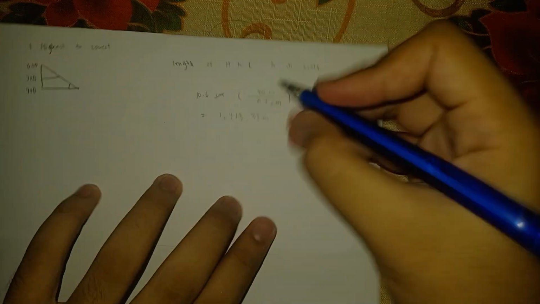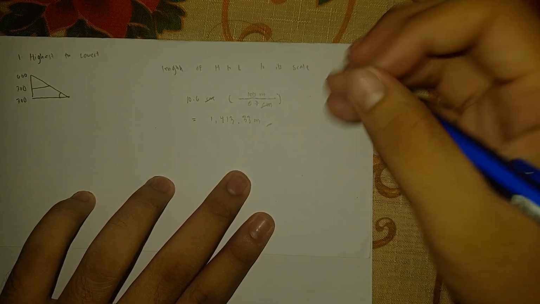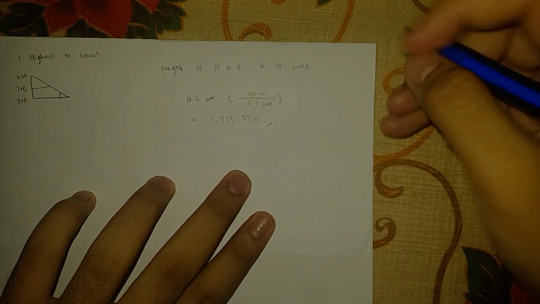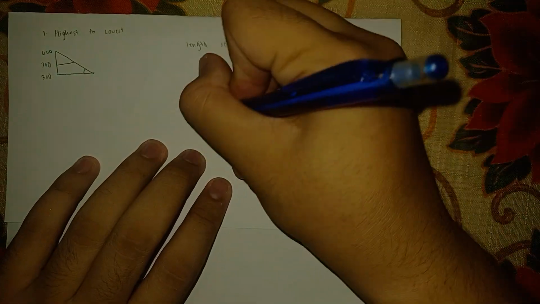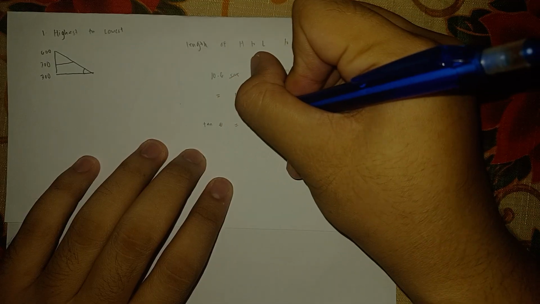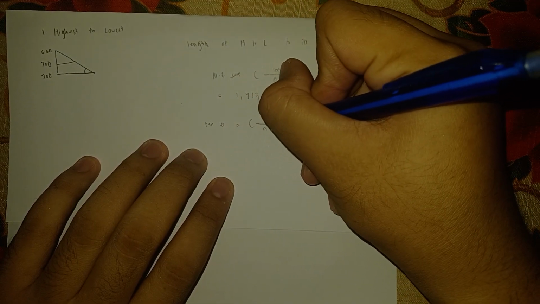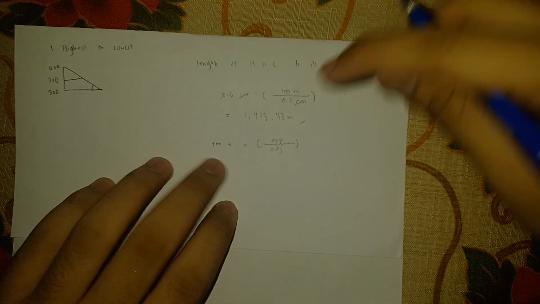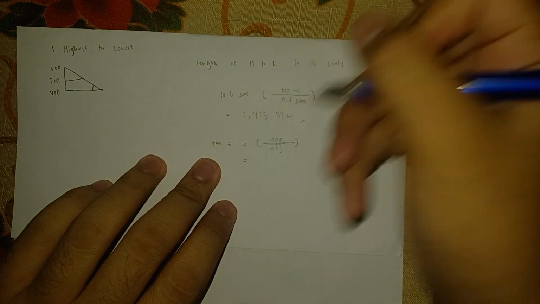After we get this value, we will now use this to get the angle. What we will use is tangent theta is equivalent to opposite over adjacent, like this. So how will we identify the values?